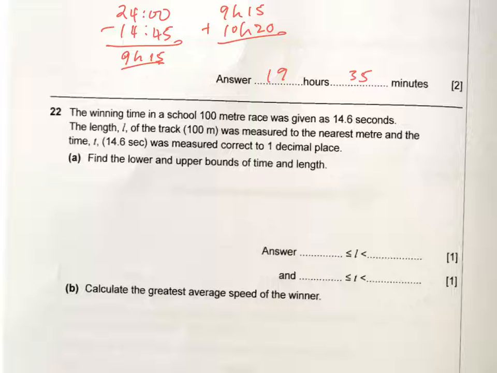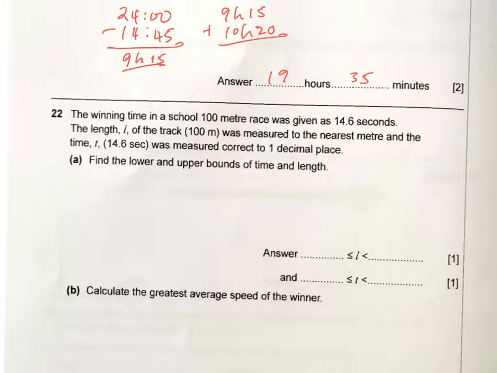Now let's start with the 100 meters. Remember it was given to the nearest meter. Nearest meter means 1 meter. You divide by 2 because we need the lower and the upper, and then you get 0.5. To get the lower bound, you subtract 100 minus 0.5, then you get 99.5.